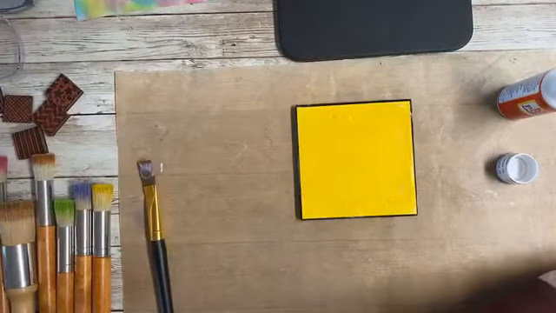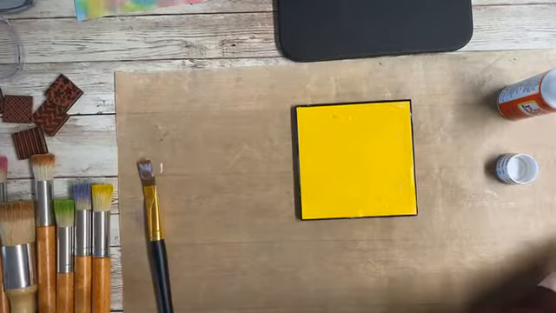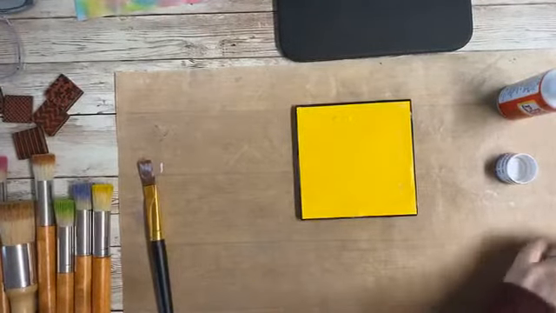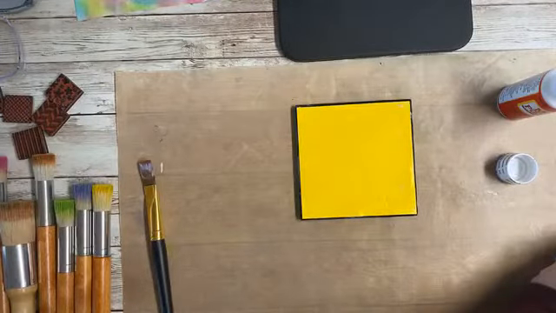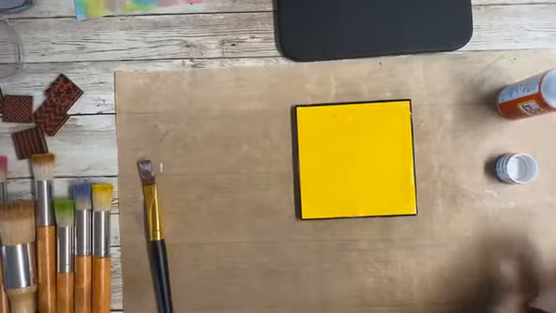I'm just taking off like a sliver of it on two sides, because that way it'll give me just that little extra that I want to show of that yellow.